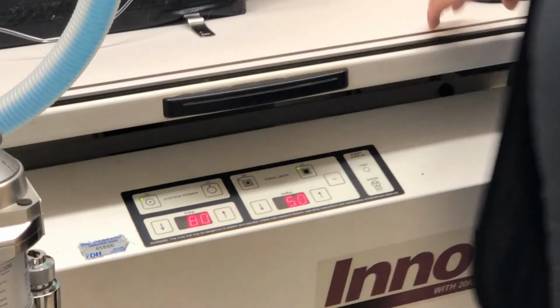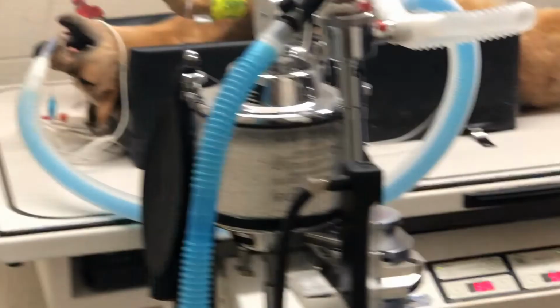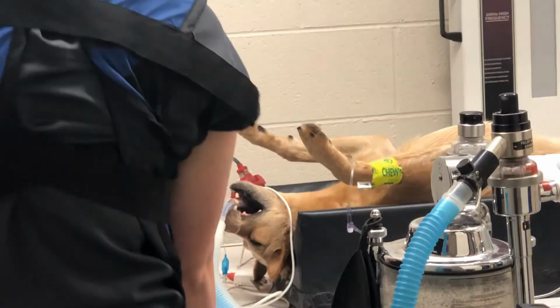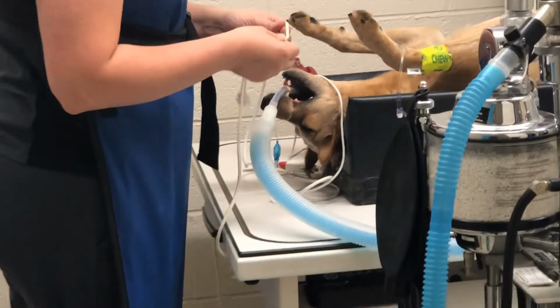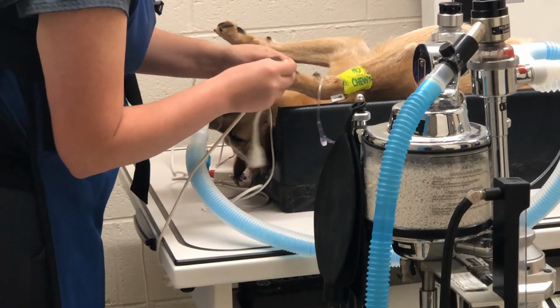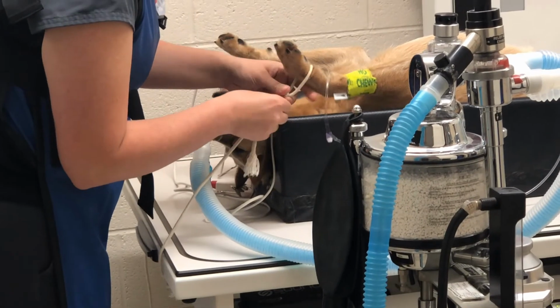Alrighty. Then we're going to tie the front half of Sadie in so we can create a little tension and stabilize her for when we're pulling on those back legs.